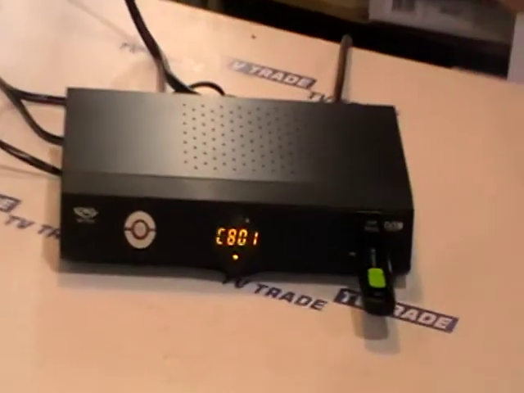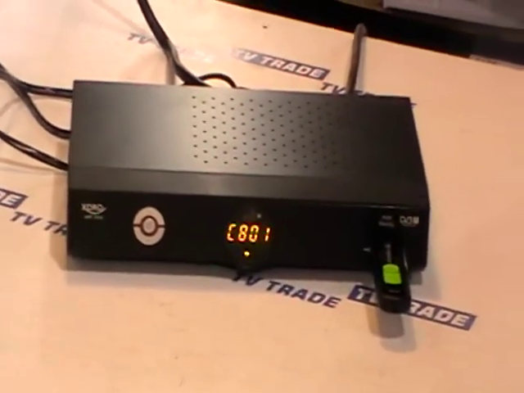So just hit exit out there. But that, anyway, is an overview of both the subtitles and teletext available on the Xoro MPEG-4 digital terrestrial receiver.